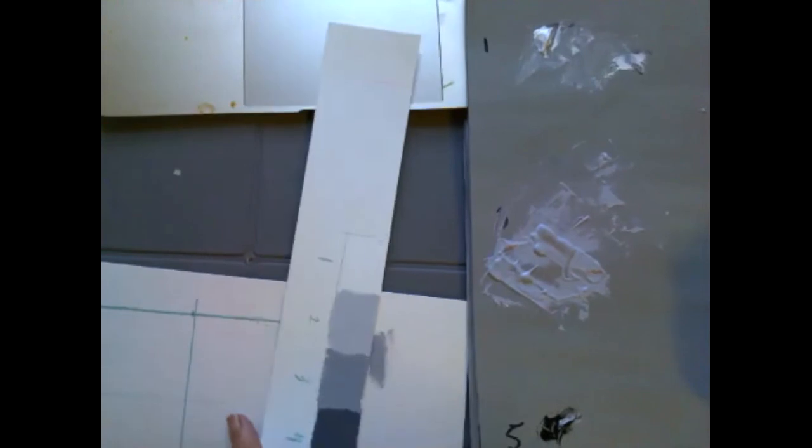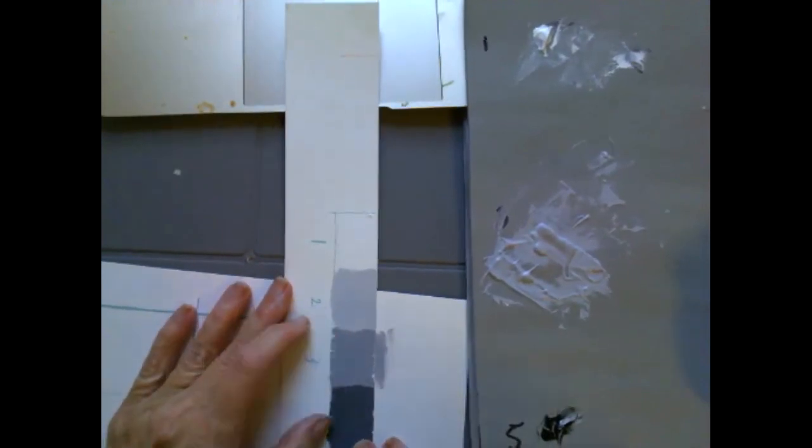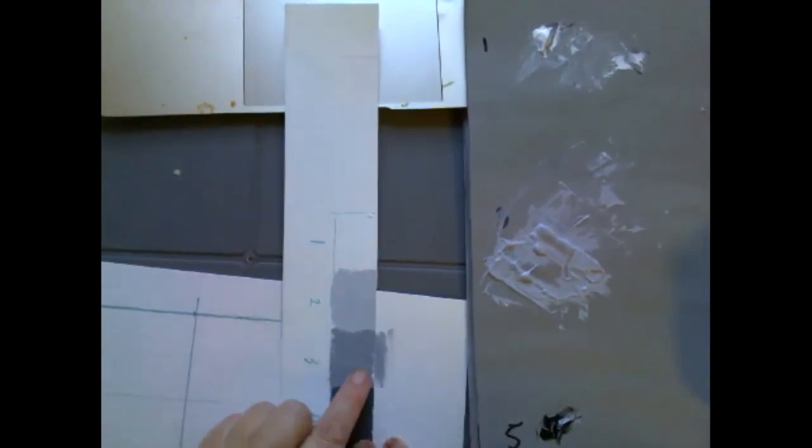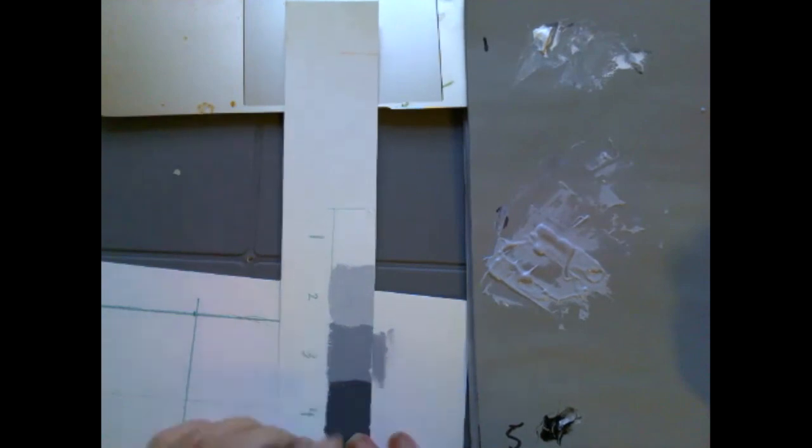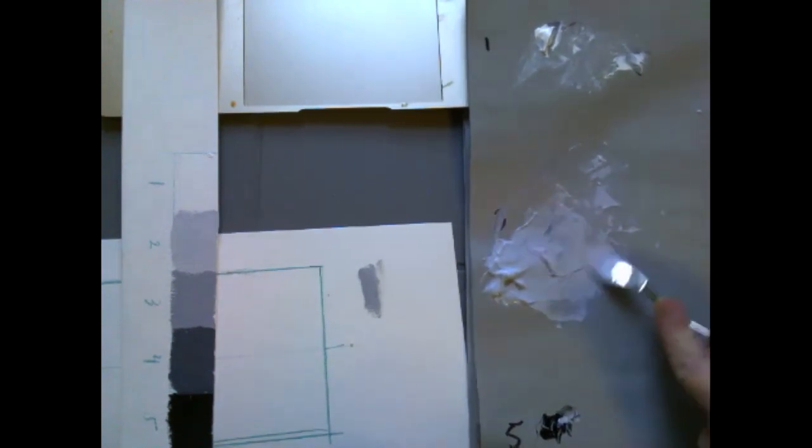Ideally, I want my 3 to be the same, this 3 and this 3. And when I look at this, it's too light, just a tiny bit too light. So I'm going to add a tiny bit more of dark paint to it. Set up really good.